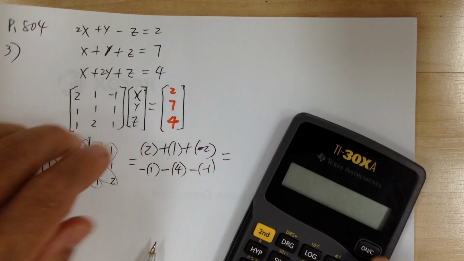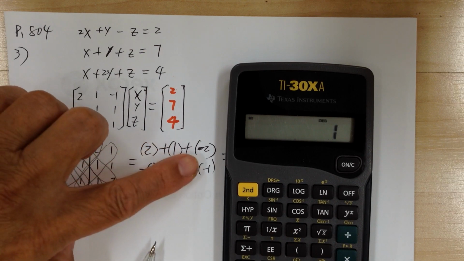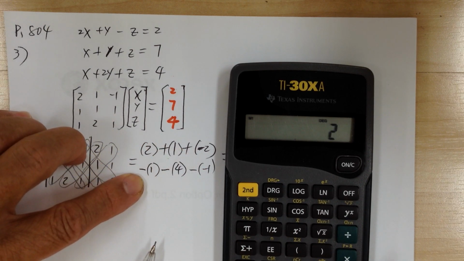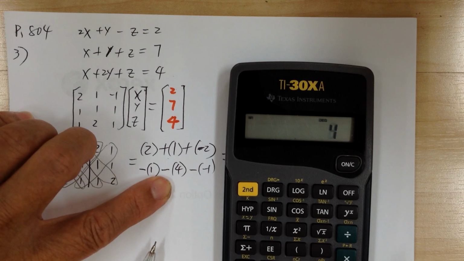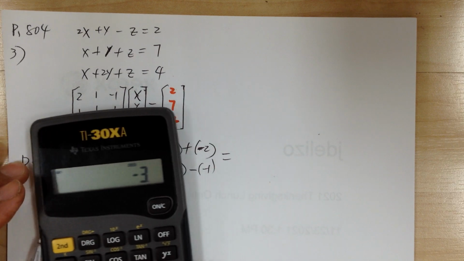Okay, so you're going to get your calculator. So this will be a 2, and this will be plus 1. Now this will become minus, it will be minus 2, this would be minus 1, this would be minus 4, and this becomes plus 1. Okay, and this will give you negative 3.